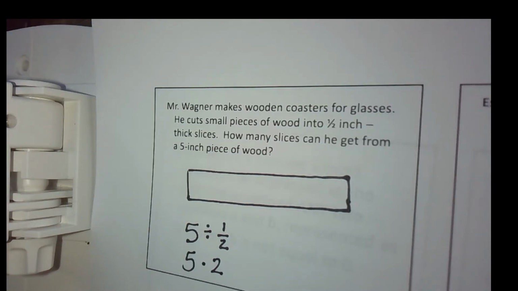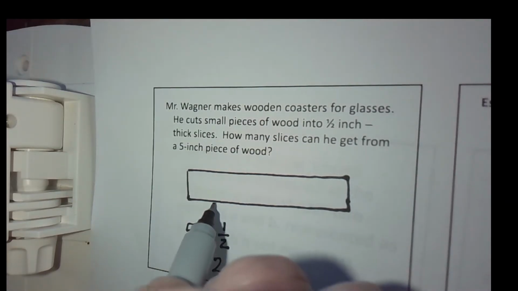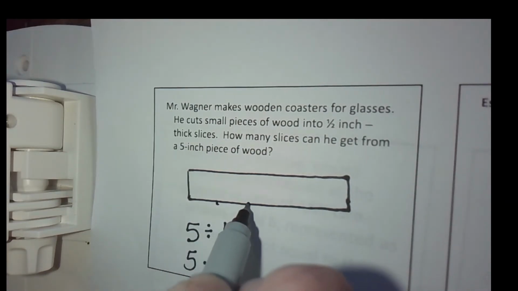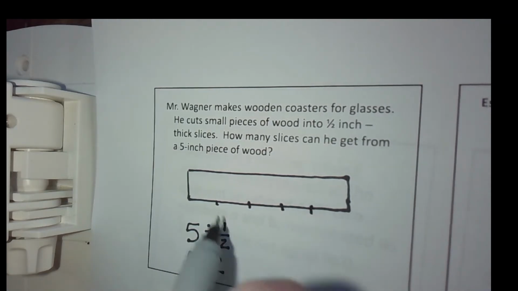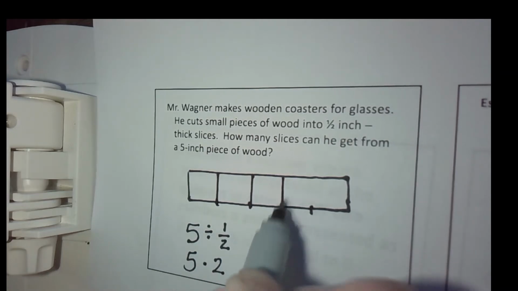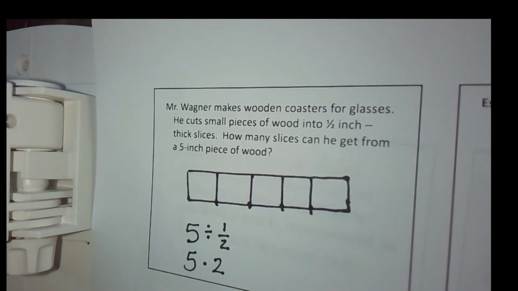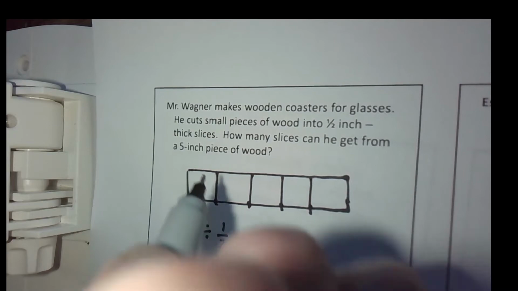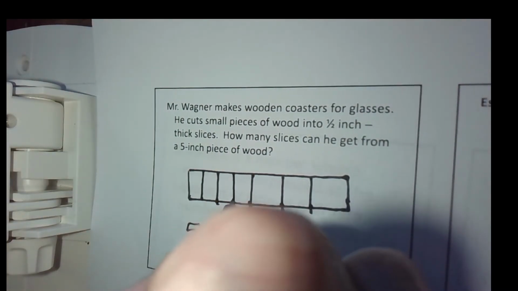Okay, so see if you got 10. If you're not sure about it, draw it. Sometimes that helps. This is a 5-inch piece of wood. So let's see. 1, 2, 3, 4. Try to eyeball it here. So 1 inch, 2 inch, 3 inch, 4 inch, 5 inches. Now I need 1/2-inch pieces, so I'm going to have to cut each one of those in half again.